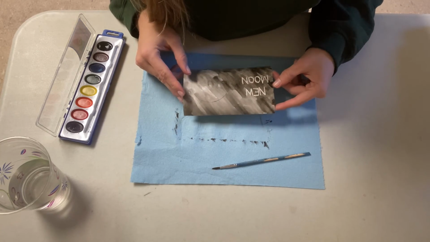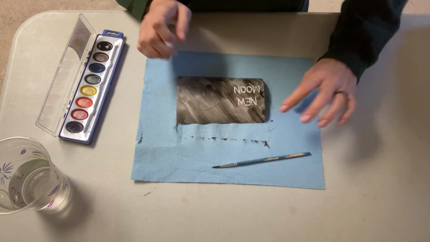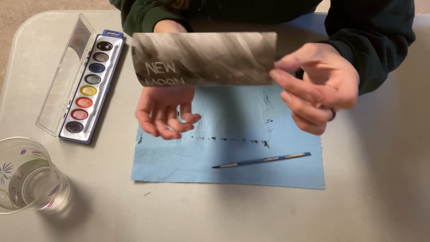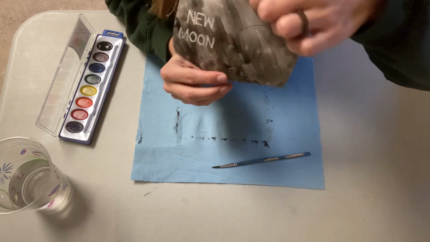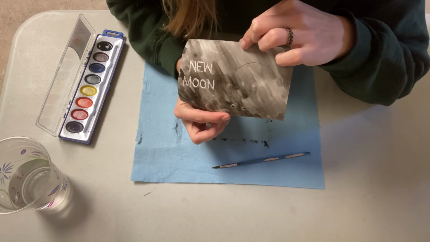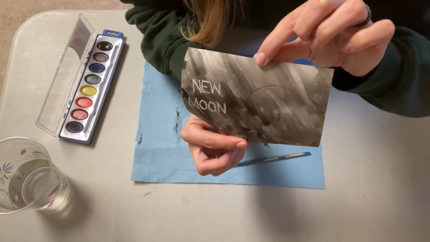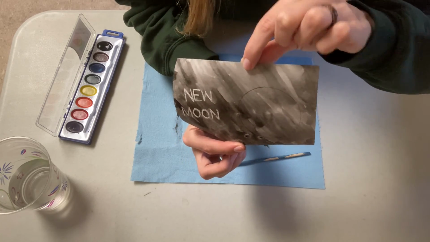Alright, so this is where it's important to have a paper towel or something under your index card because it does make a little bit of a mess. But now you can see I have my card done and it kind of likes to fold when it dries, but you can lay it flat when it's dry. So as you can see, just the words showed up. You can't see my moon because I didn't color any of it.